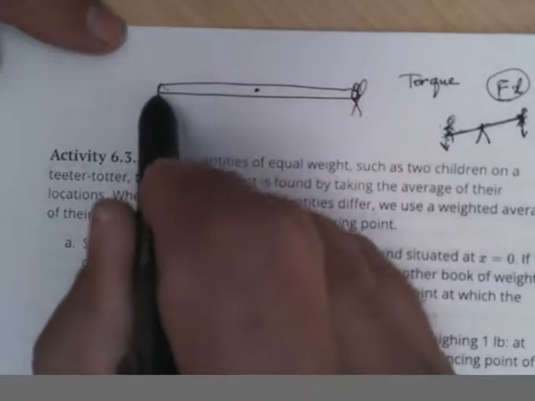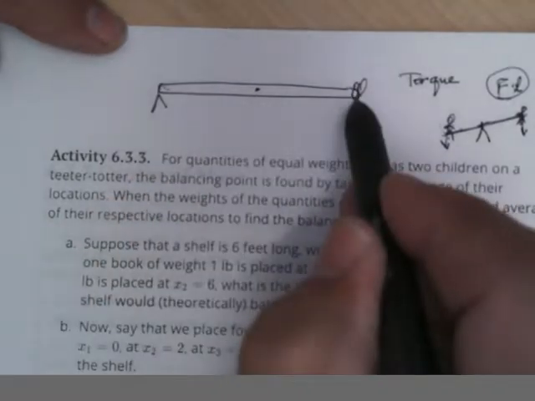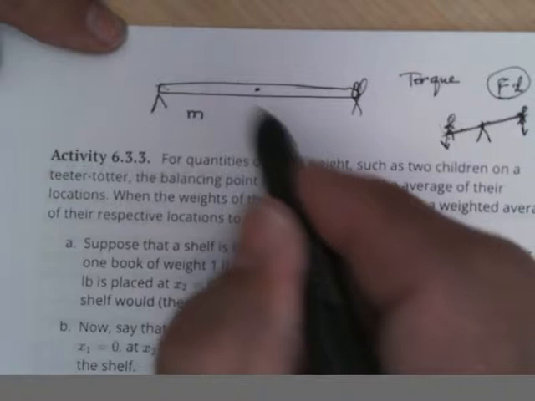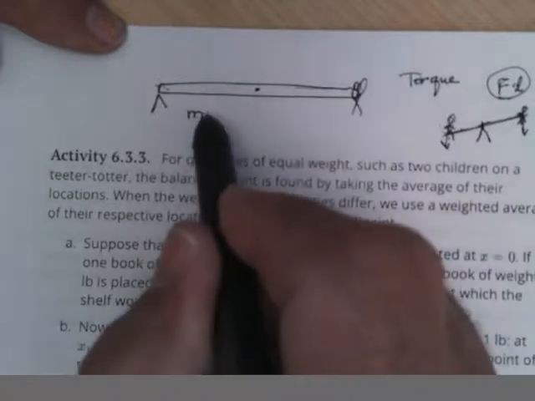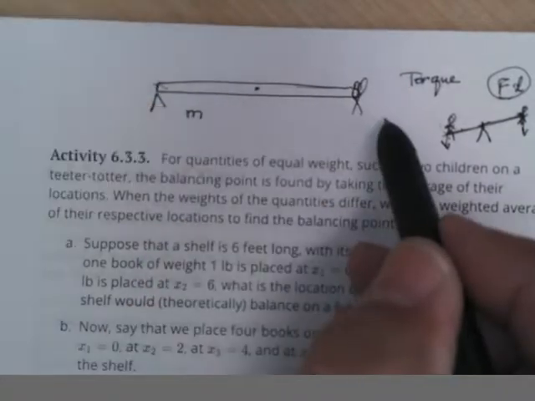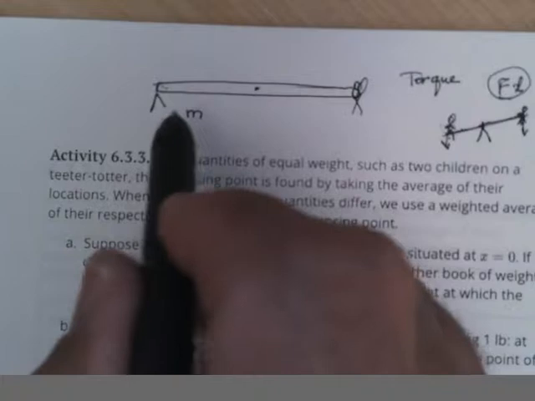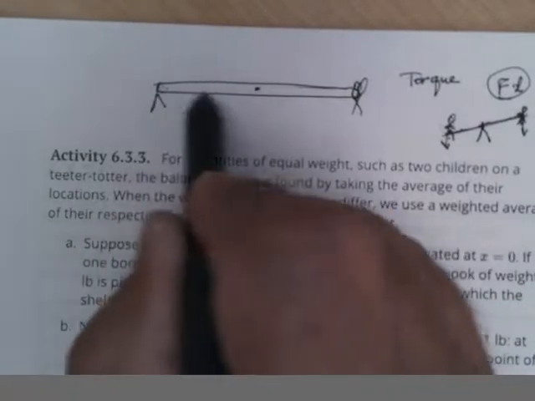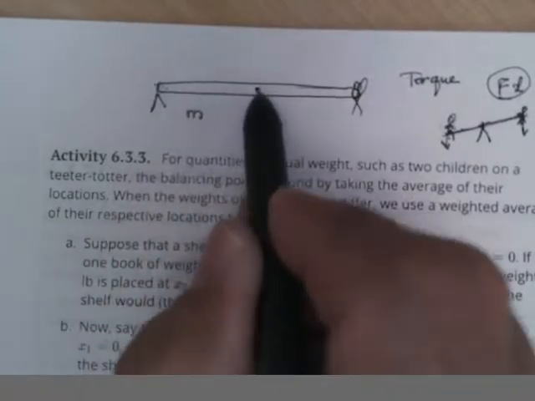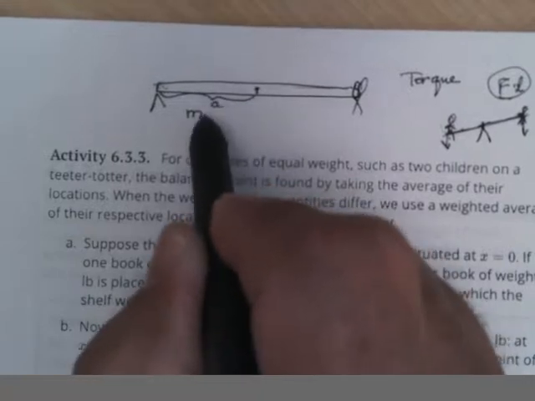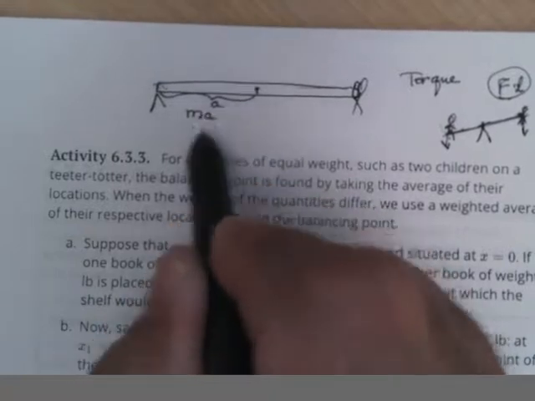But the bar itself has a mass, and if I take it times acceleration due to gravity, I get the weight, but everything's going to be times acceleration due to gravity, so I can ignore that. I'm going to take the mass times how far the center of mass of this is. I'll call that A, mass times A.